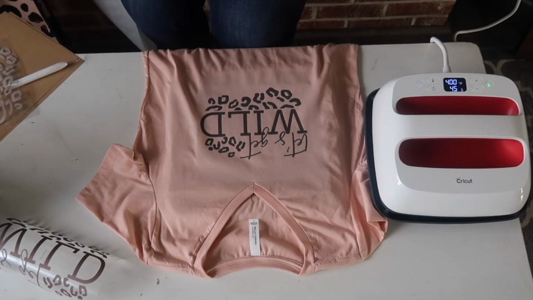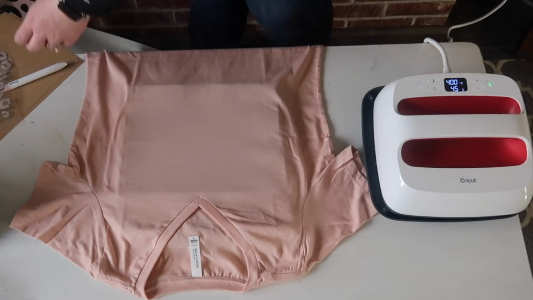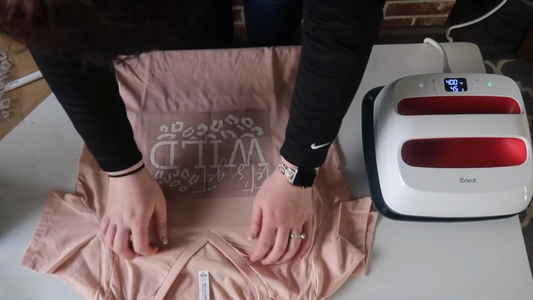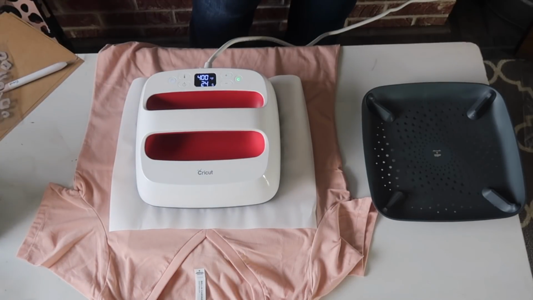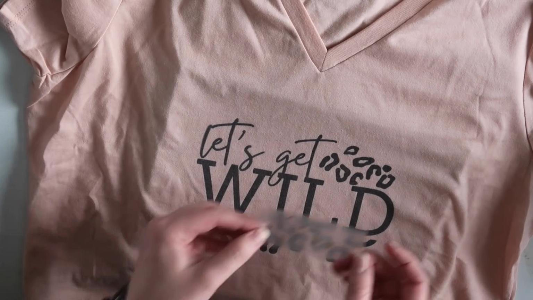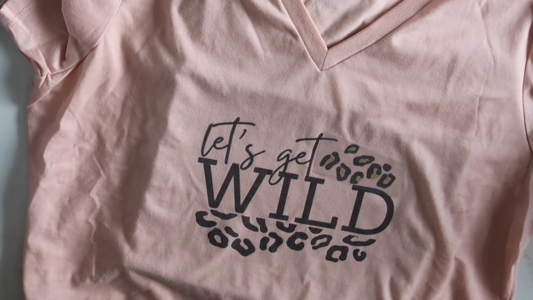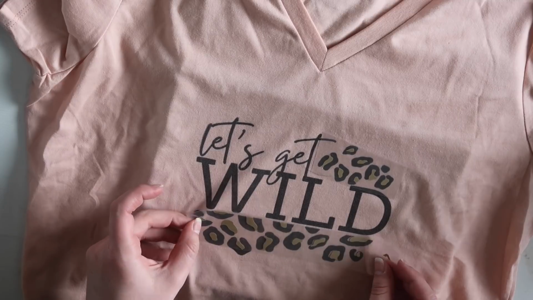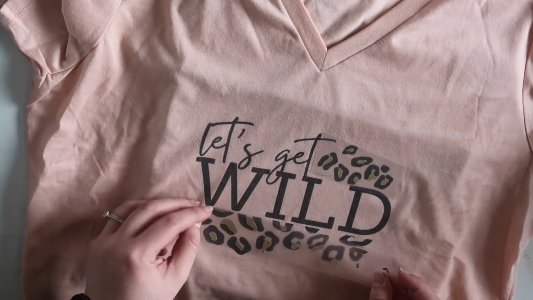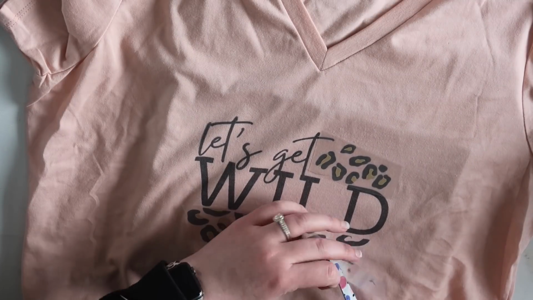The cool thing about the infusible ink is that this is infused into the shirt instead of sitting on top of the shirt. Now, because of supplies that I had on hand, I ended up using this gold, just regular heat transfer vinyl in the inside of all of the girls' shirts, and it worked out just fine. With that, I did 330 degrees for about 20 seconds.